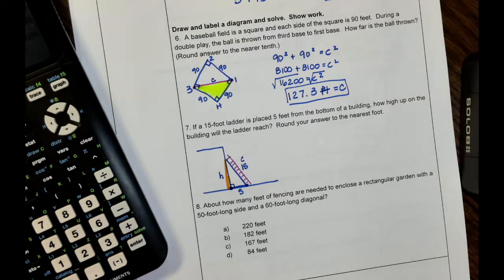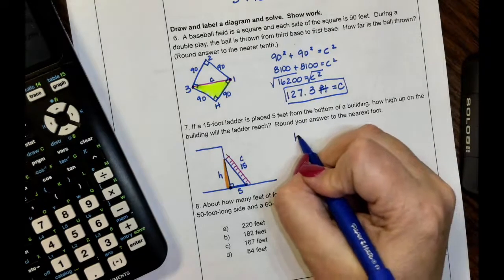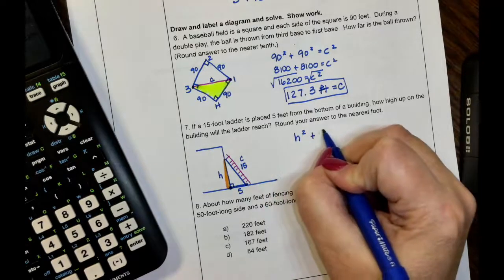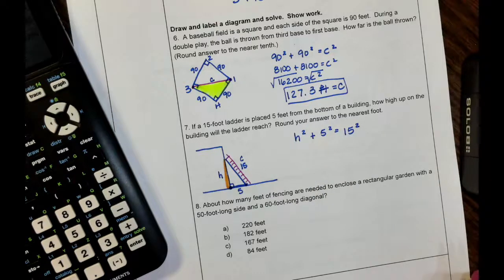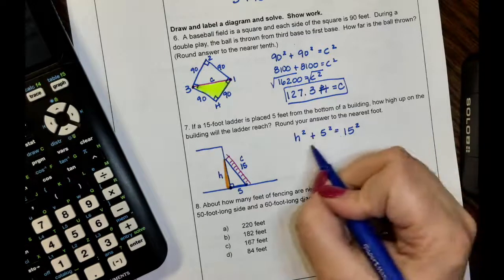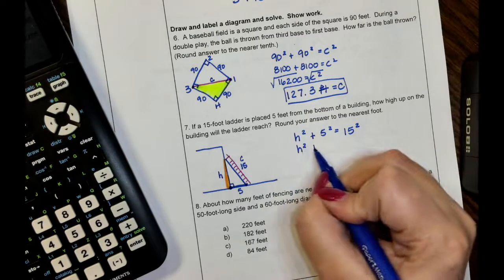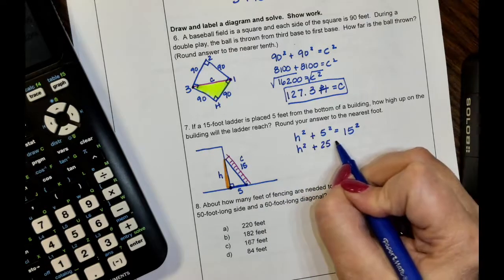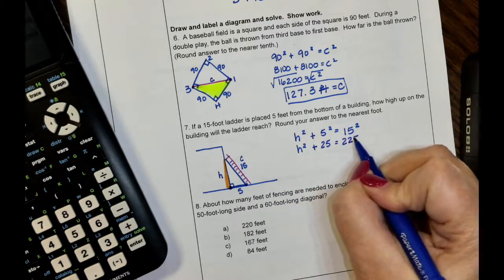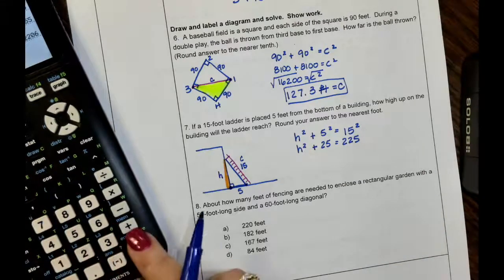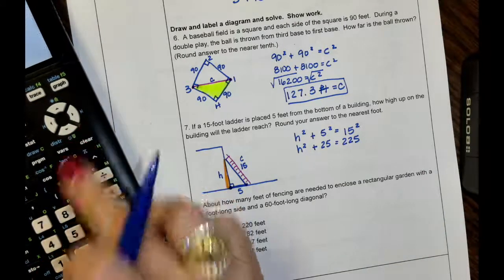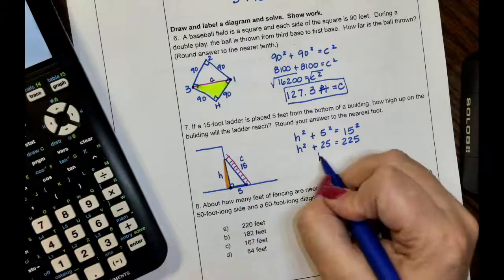So we would do A squared plus B squared is equal to C squared. So do your math, right? Your squares come first when you're doing Pythagorean theorem. So 15 squared is 225. So 225 minus 25, you get H squared is equal to 200.